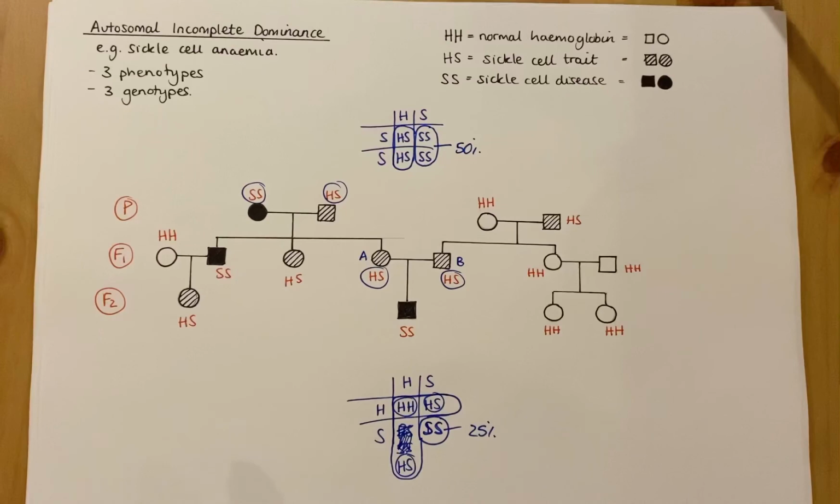Okay, so I'm going to stop there and I'll move on to the sex-linked inheritance conditions, which are the last ones.